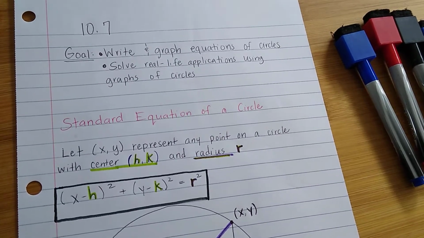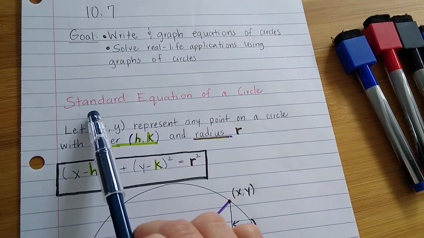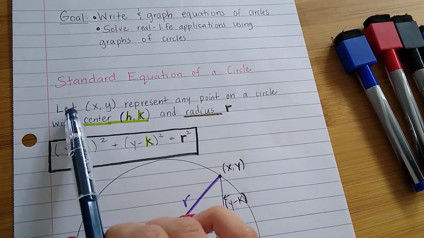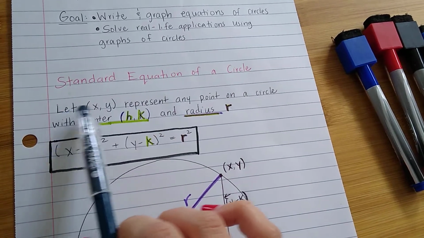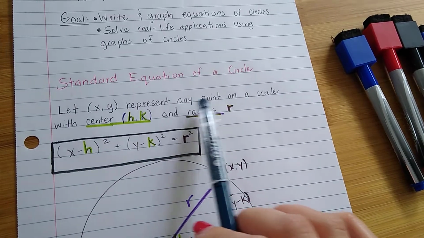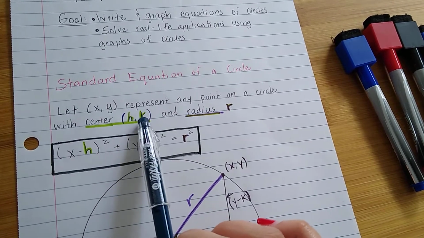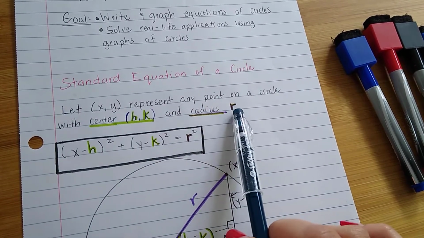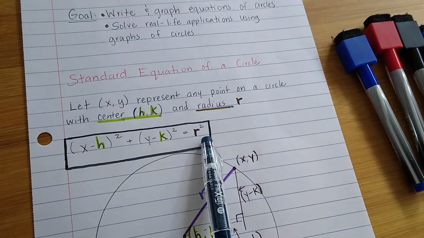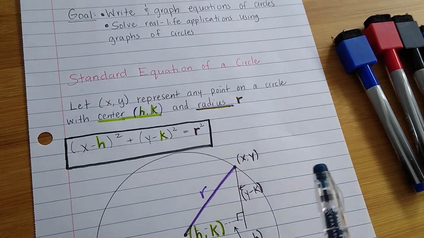Okay, so today the very first thing that we're going to be doing is writing standard equations of a circle. So here we have the following statement. We're going to let (x, y) represent any point on a circle with the center (h, k) and the radius r. This here is going to be the most important part of this lesson because it is going to tell you how to write a standard equation of a circle.